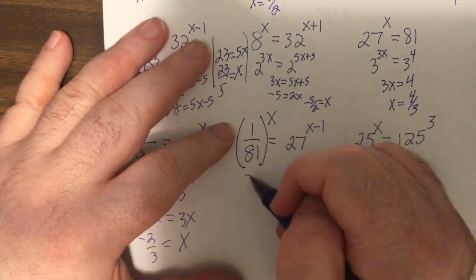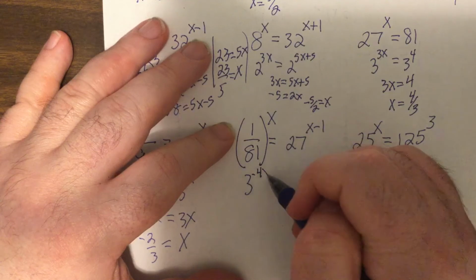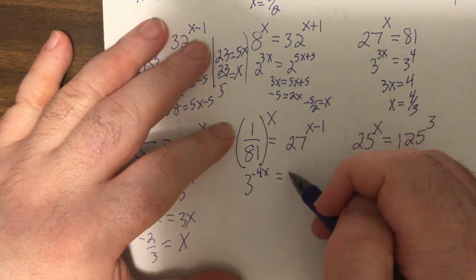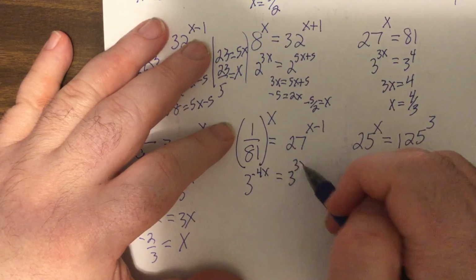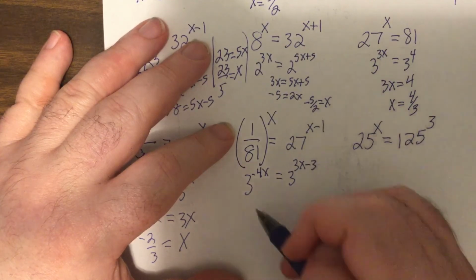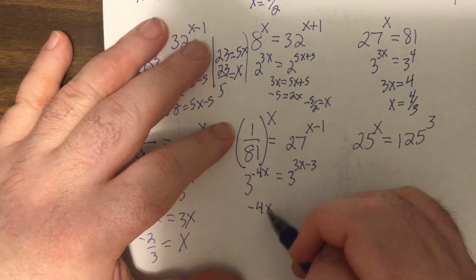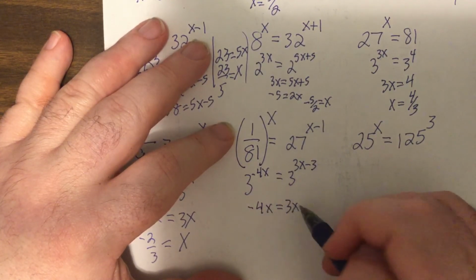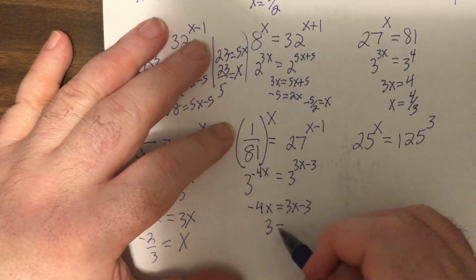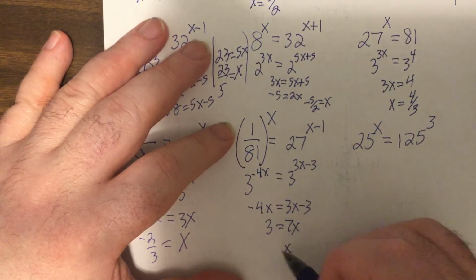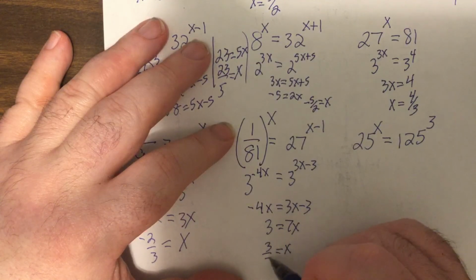So this would be 3 to the negative 4x. This would be 3 to the 3x minus 3. So minus 4x equals 3x minus 3. I'm going to add 4x, add 3. So x equals 3/7.